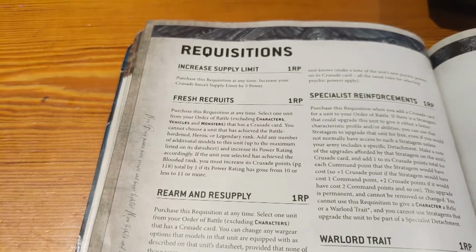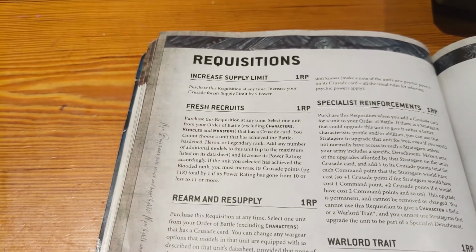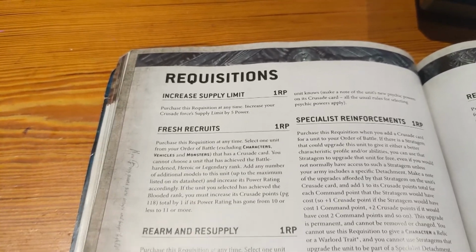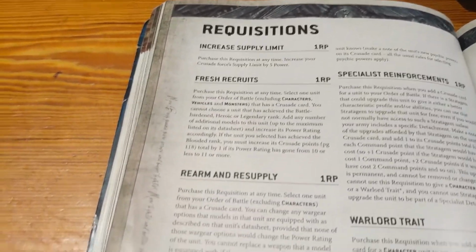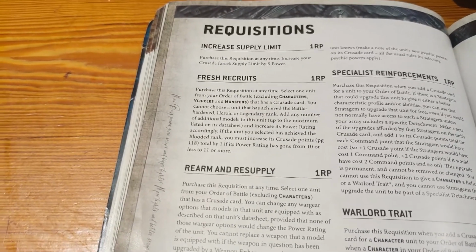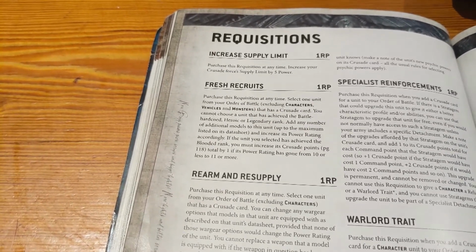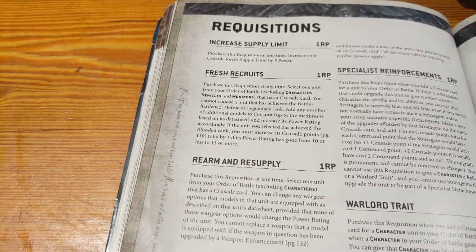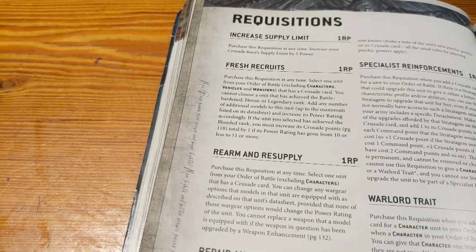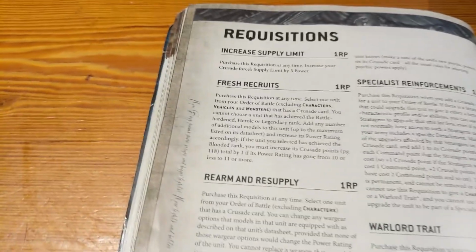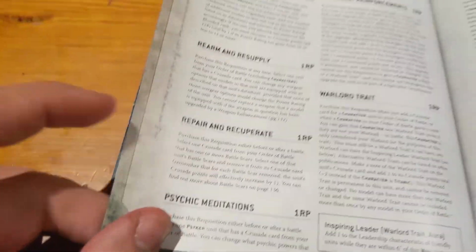Increase supply limit. Purchase this requisition at any time. Increases your Crusade's supply limit by 5. I think that means you could take an extra 5 power level. Fresh recruits. I thought it was flesh recruits. Purchase at any time. Select one unit from your order of battle that has a Crusade card. Add any number of additional models to this unit and increase its power rating accordingly. Okay. So you can boost a unit if it's boostable, and there are lots of other ones that I'm not going to go through right now.